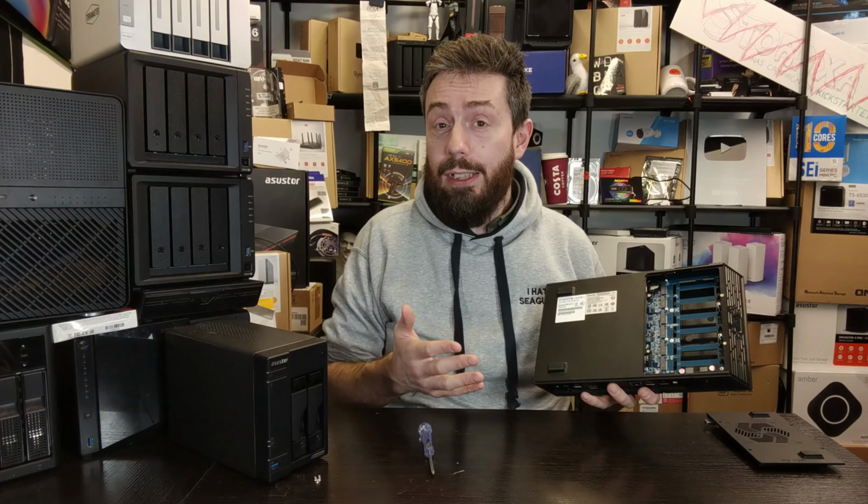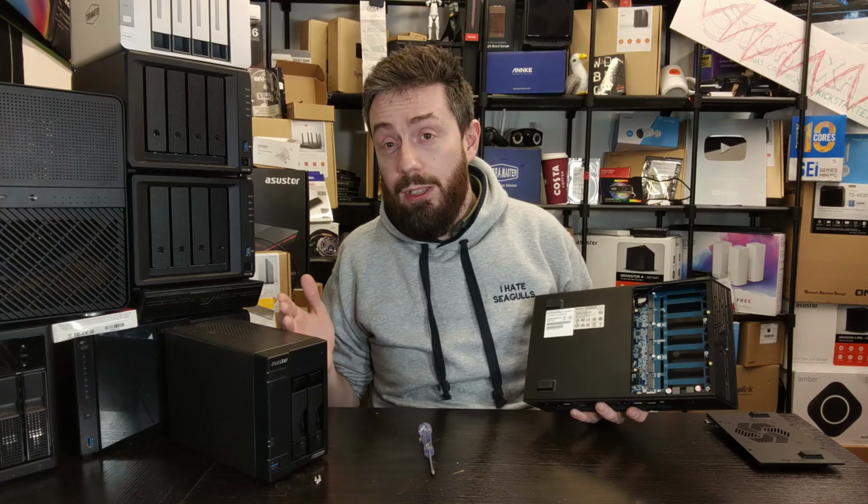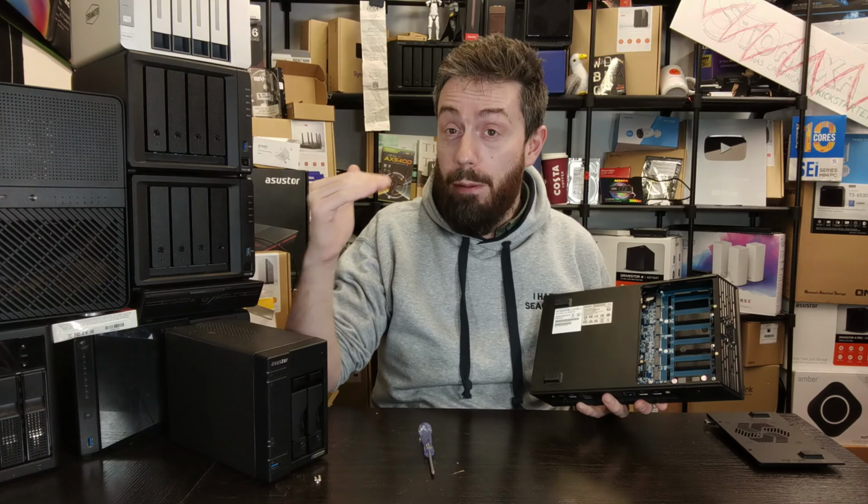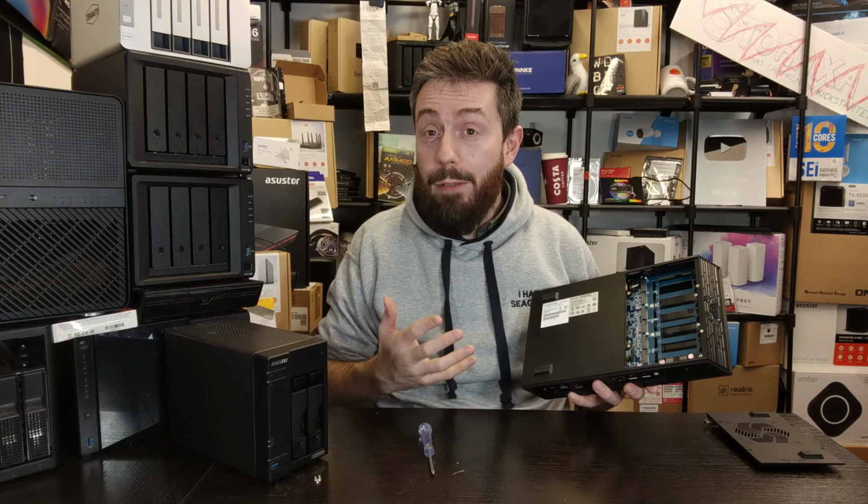Now, other Asustor products may arrive with faster M.2 NVMe slots, and for those, depending on the height of the performance, then heat sinks may be required.